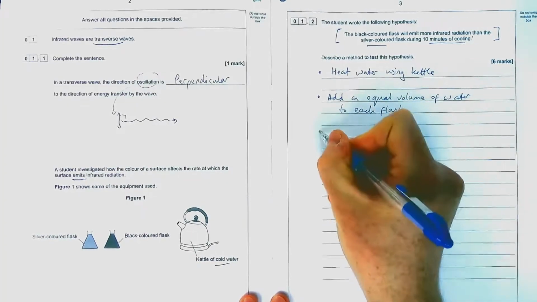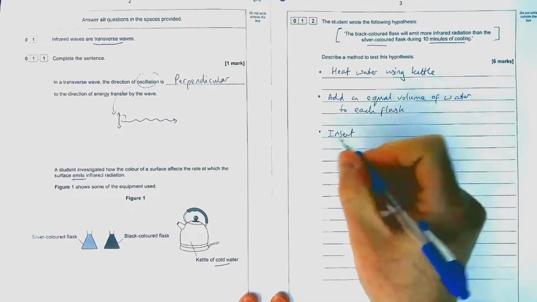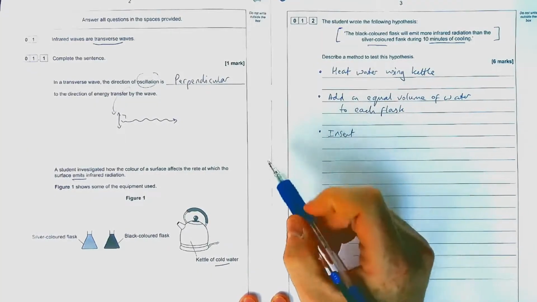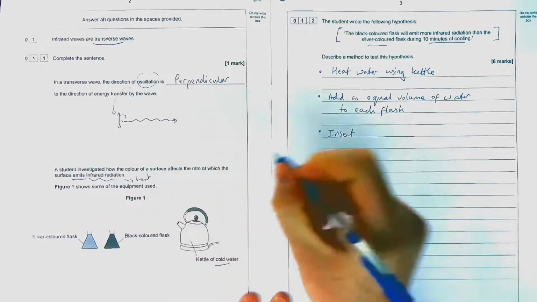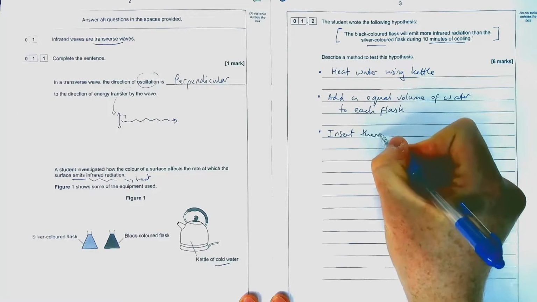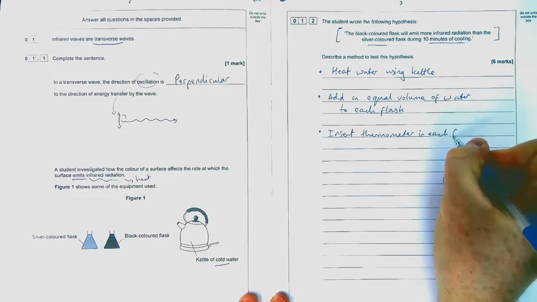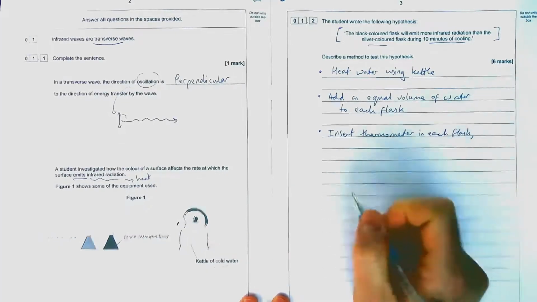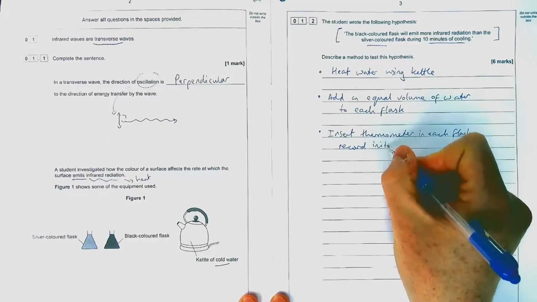Then what we're going to do, and I'm going to do this using a thermometer initially, because infrared radiation, we should know, is essentially to do with heat and temperature. So to measure heat during cooling, we're going to use a thermometer. So insert a thermometer in each flask, and you're going to record the initial temperature, or the temperature before you start a stopwatch.